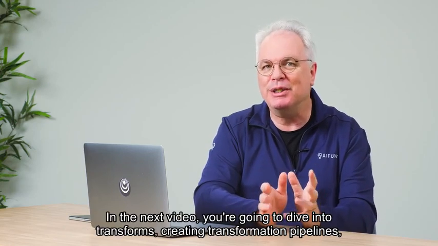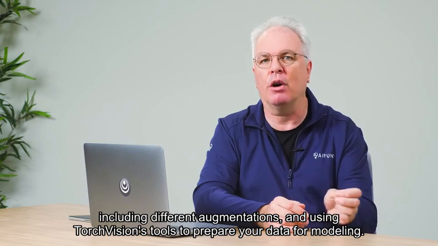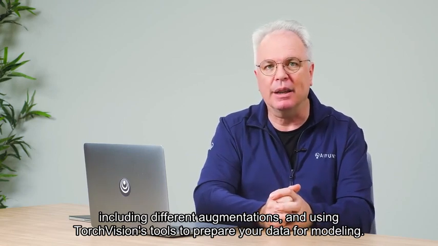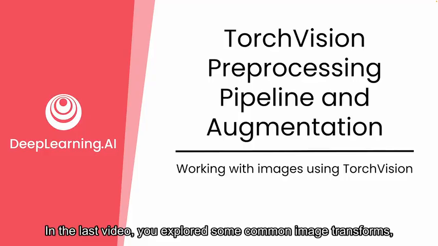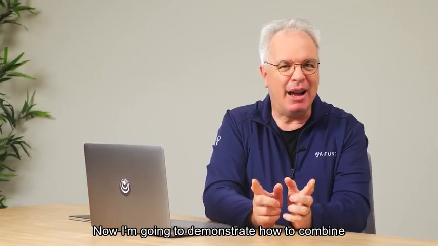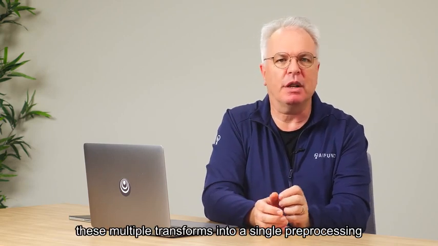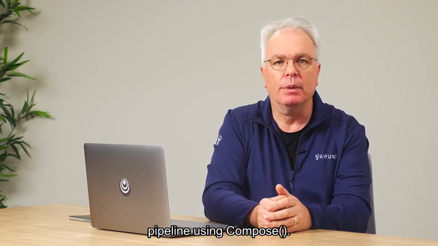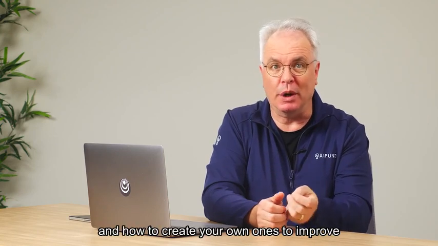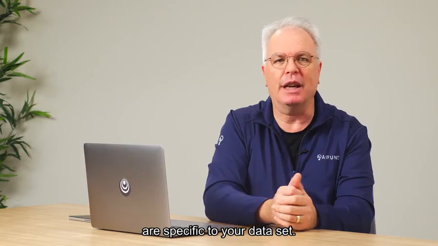In the next video, you're going to dive into transforms, creating transformation pipelines, including different augmentations, and using TorchVision's tools to prepare your data for modeling. In the last video, you explored some common image transforms such as resizing, cropping, and normalizing. Now I'm going to demonstrate how to combine these multiple transforms into a single pre-processing pipeline using Compose. You'll also discover data augmentation transforms and how to create your own ones to improve model generalization for tasks that are specific to your dataset.